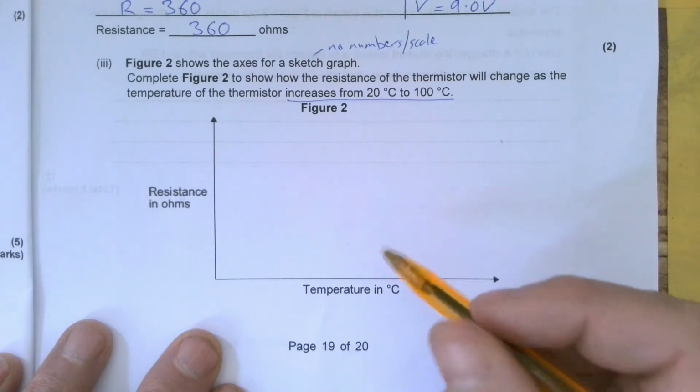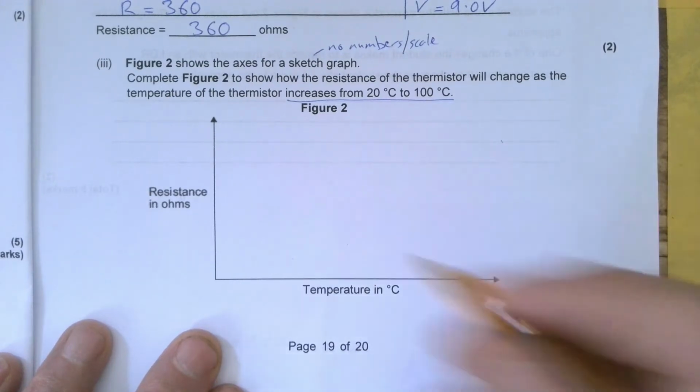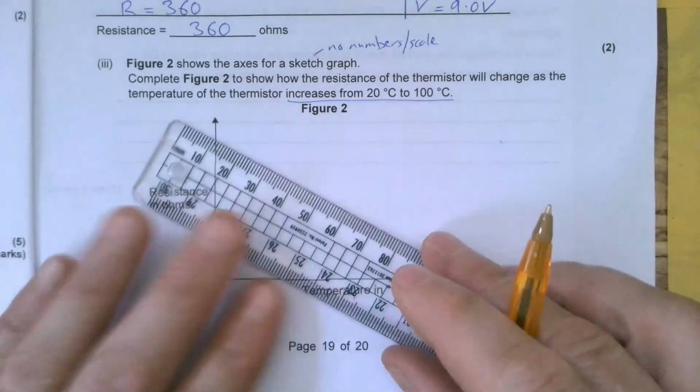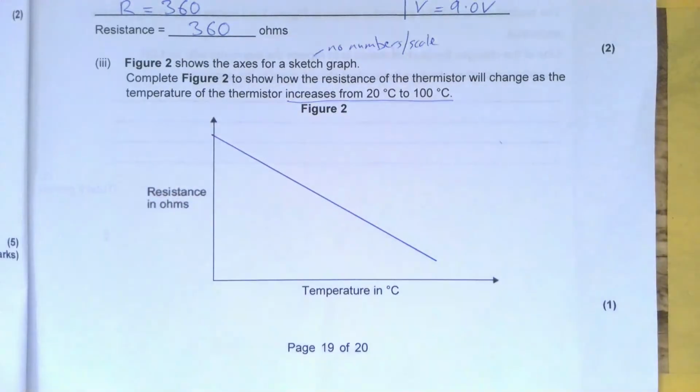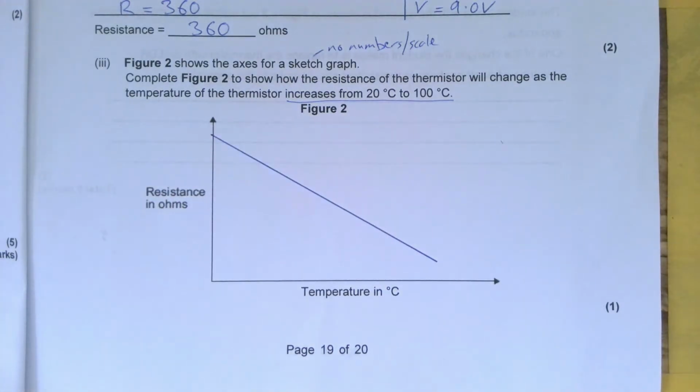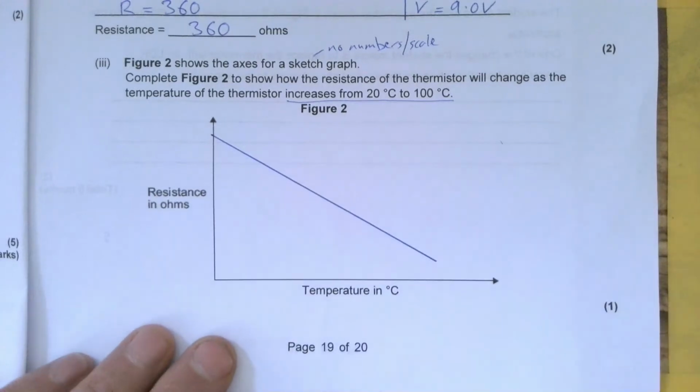Thermistors are different. Okay, thermistors do the opposite. And it doesn't matter which way you have your curve, so long as it's a negative correlation. Okay? So don't worry if it's a straight line. We don't know. So long as it's a negative gradient, that's fine.